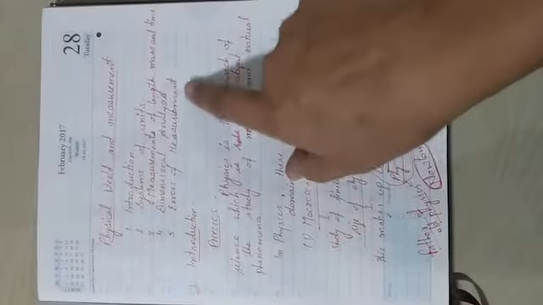Today I am starting the first topic, the first unit of the 11th class, Physical World and Measurement. This one unit is divided into 5 chapters. First is the introduction to physics. Second is the system of units. Third, measurement of length, mass and time. Fourth, dimensional analysis. Fifth, error of measurement.